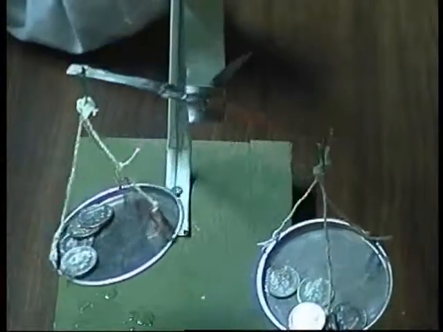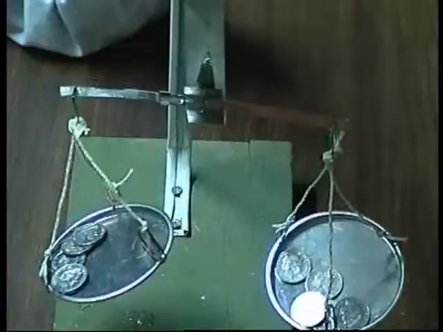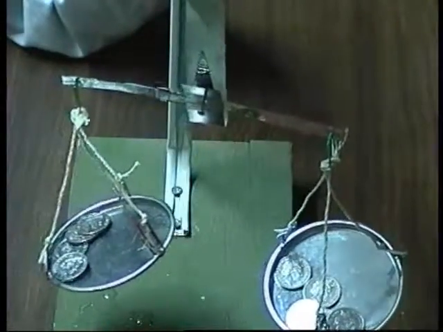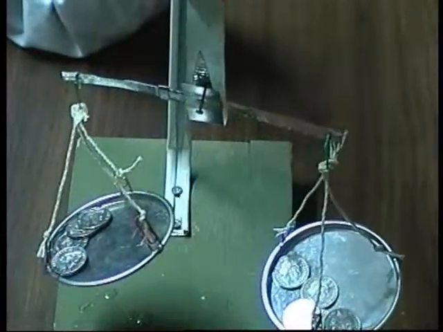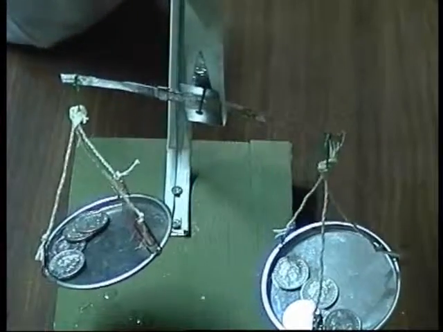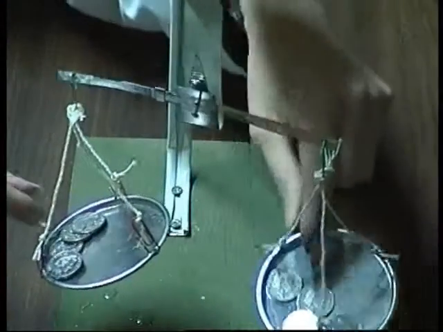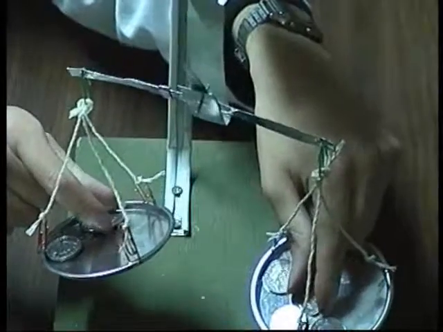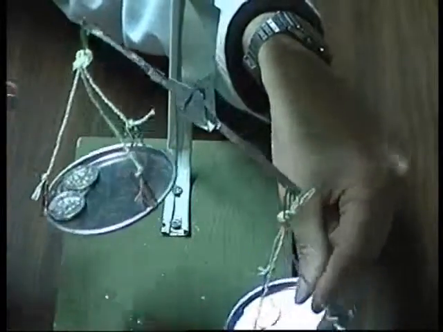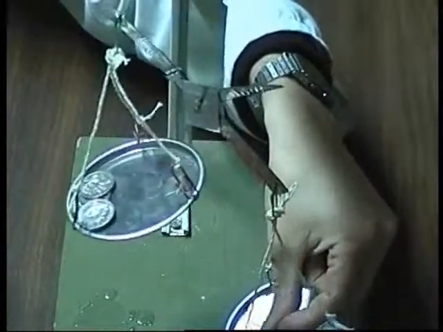In this way, a coin with an unknown weight can be determined based on the ratio of numbers of the unknown coin to the numbers of coins with a known weight. My balance made from a soup can was not strong enough to support the weight of particularly many coins.